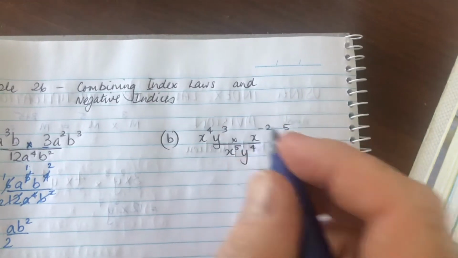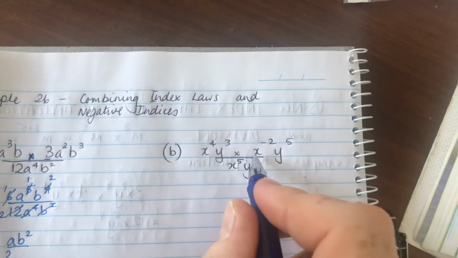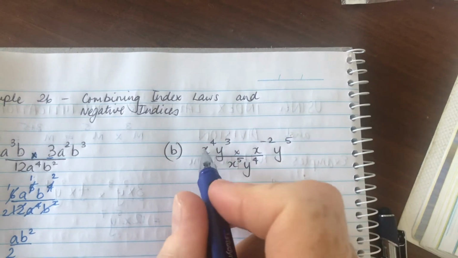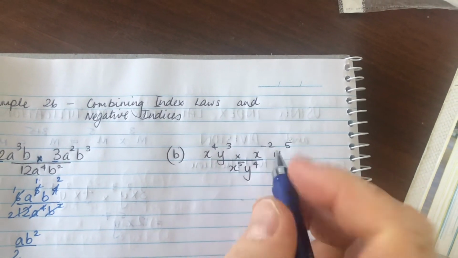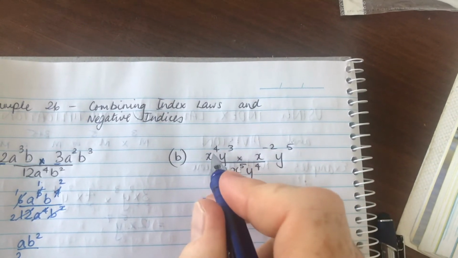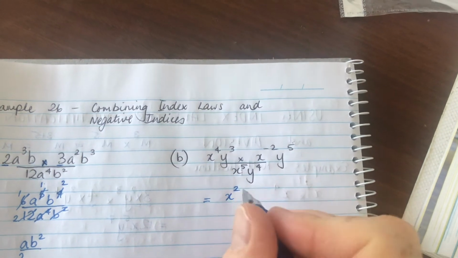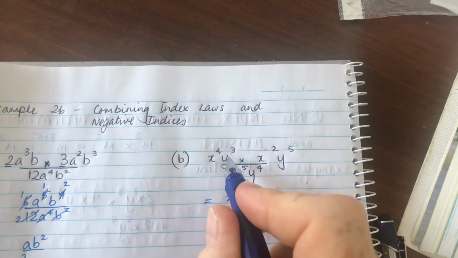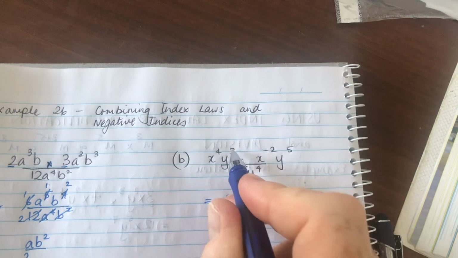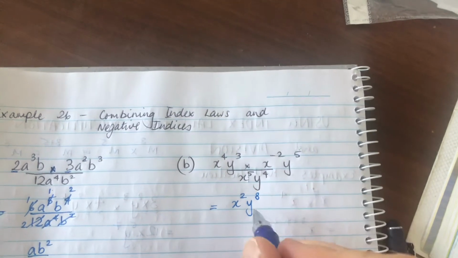If I move across to this one, there are no numbers out the front, so I'm just going to deal with the pronumerals. So x to the 4 times x to the minus 2. So I'm going to add the powers there. So if I add 4 and minus 2, that gives me x squared. I do the same with y cubed times y to the 5. Add the powers, 3 and 5 make 8.